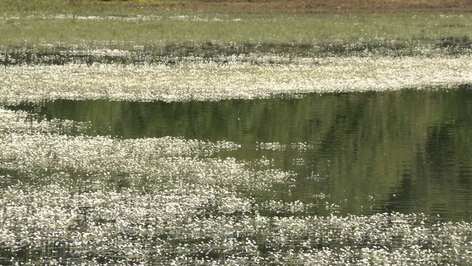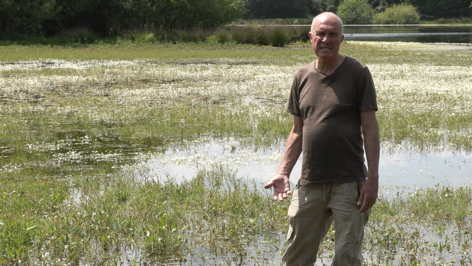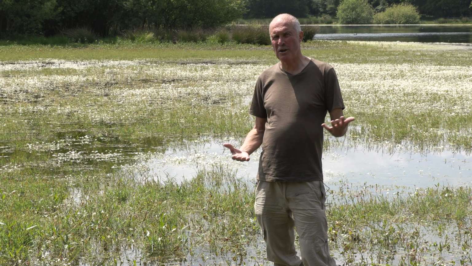I'm an ecological consultant, and today on this lovely sunny day at the end of May, we're at Brown Moss Nature Reserve, and we're looking at another of the habitats of principal importance. This is what we're doing for the Nature Recovery Network Habitat Mapping Project, and today we'll be looking at mesotrophic lakes. So mesotrophic lakes are ones that have a moderate nutrient content.